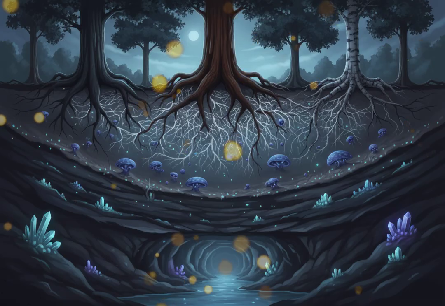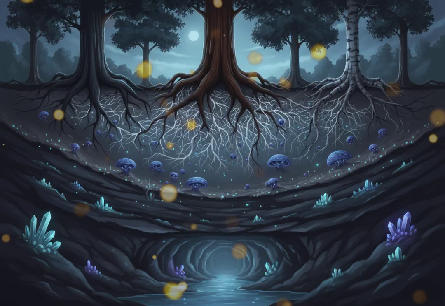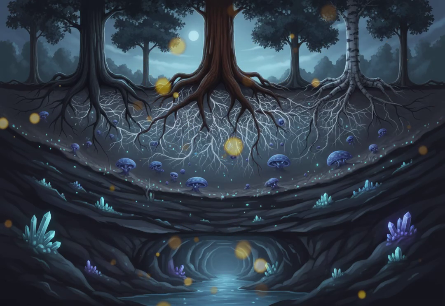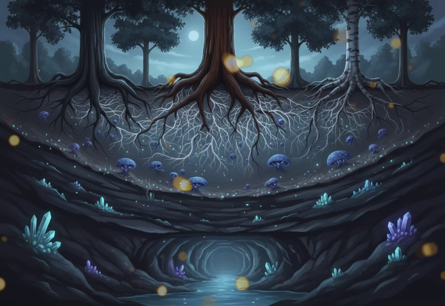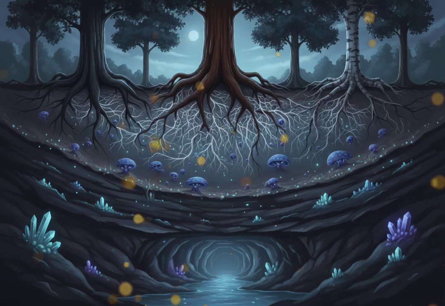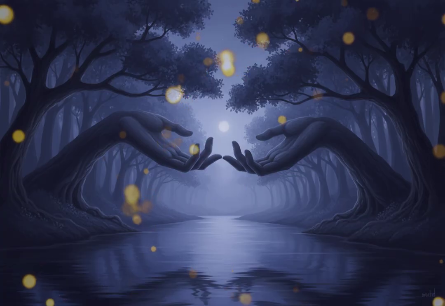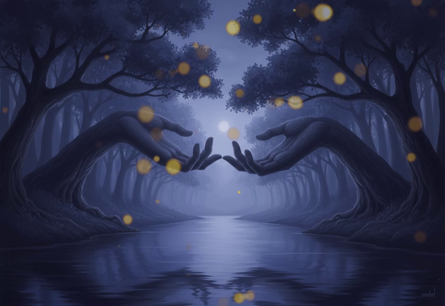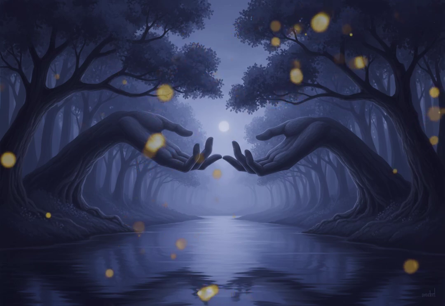As we reflect on these extraordinary communication methods, we can draw parallels to our own interactions. Just as trees share information and resources, we too rely on connections with others to thrive. What if we could learn from the forest, embracing the spirit of collaboration and support?